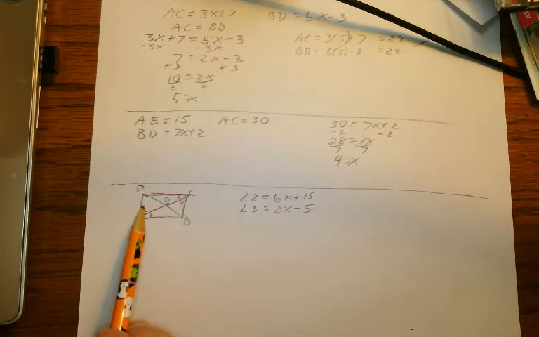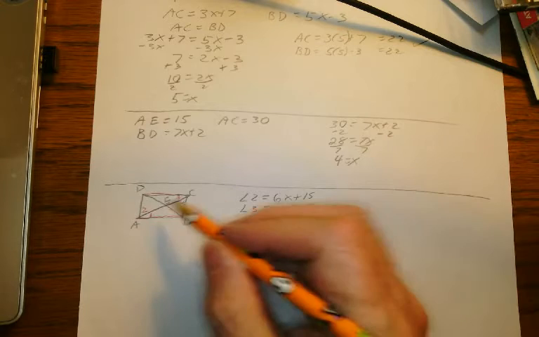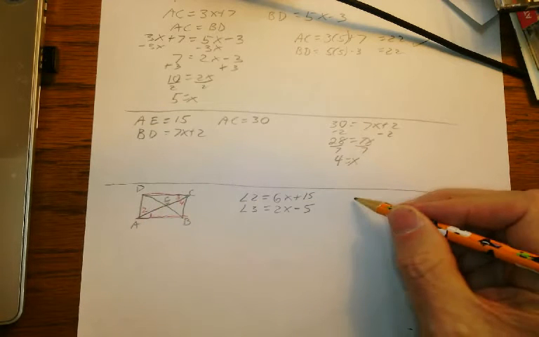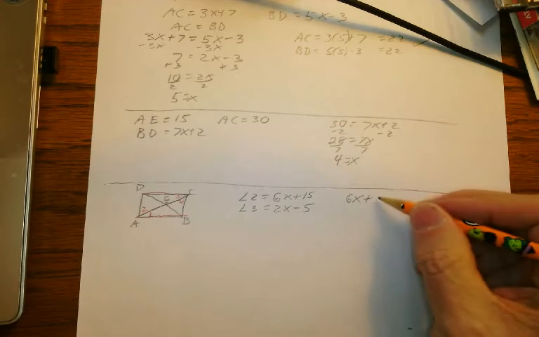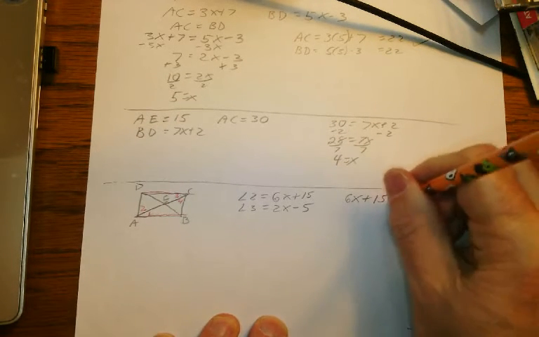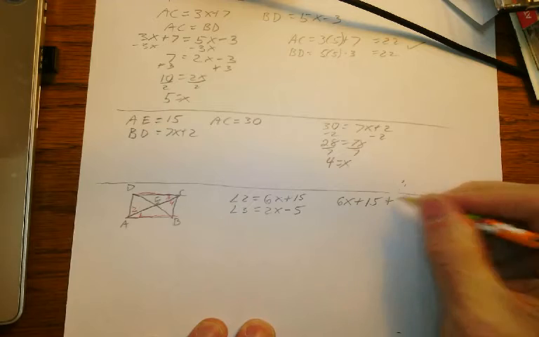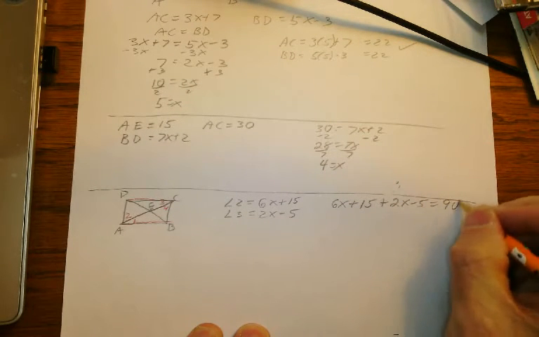A lot of ways to approach this, but since angle 3 is equal to angle 1, and angle 1 and 2 are complementary, that means 2 and 3 are also complementary, which means it adds up to 90 degrees.